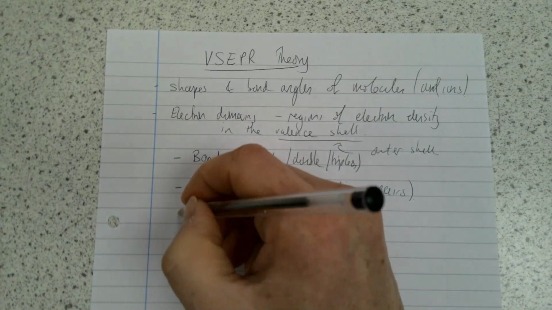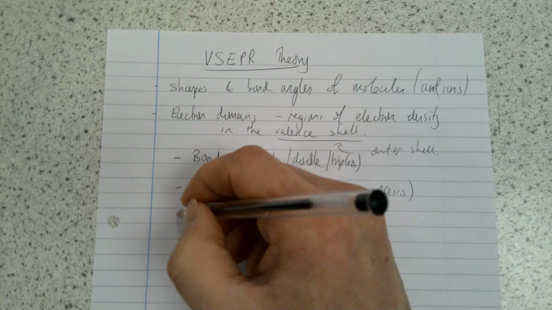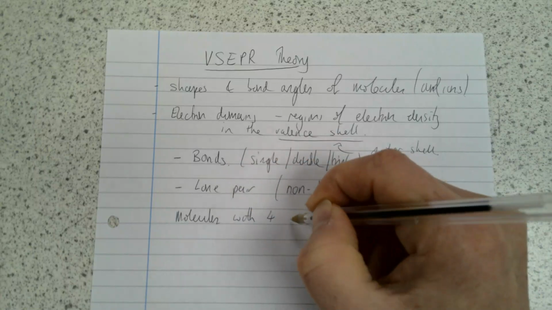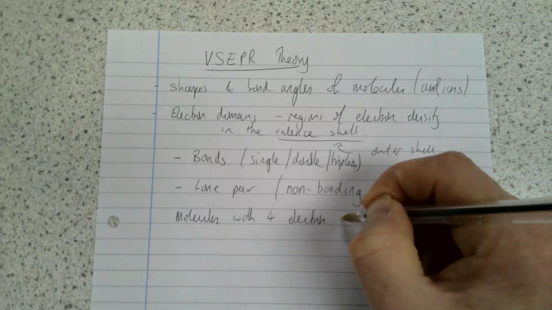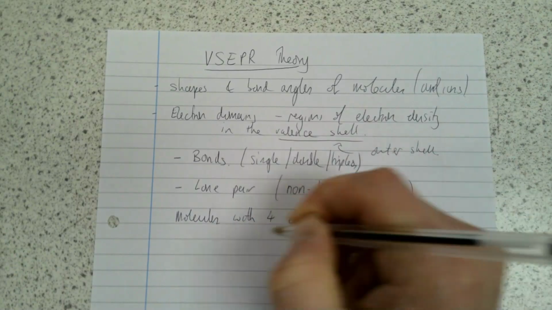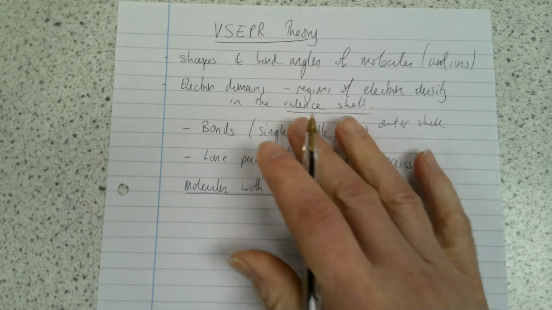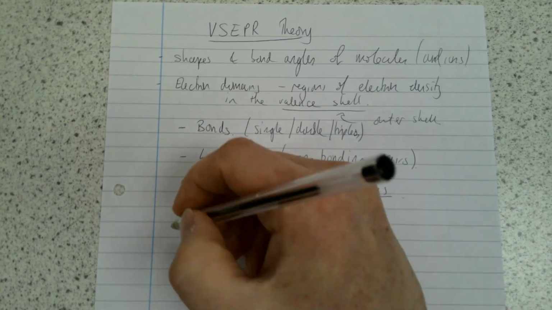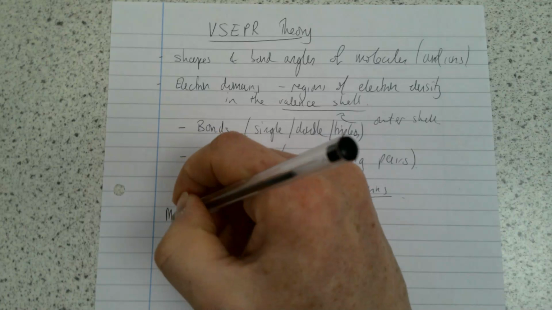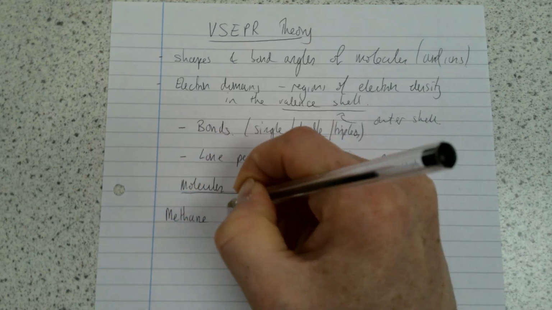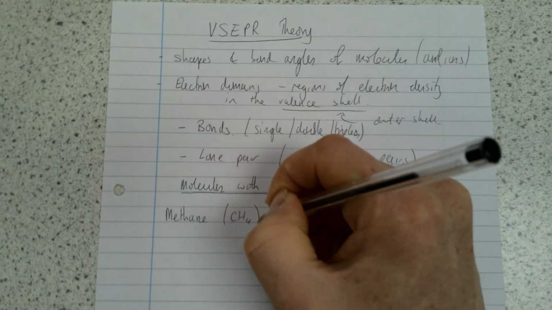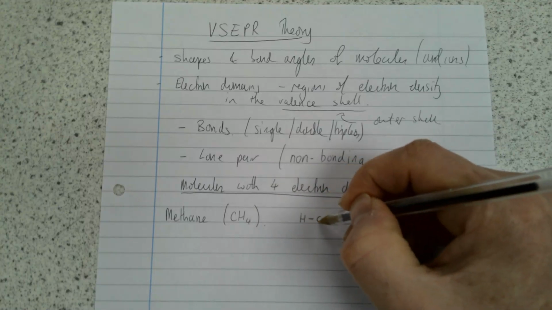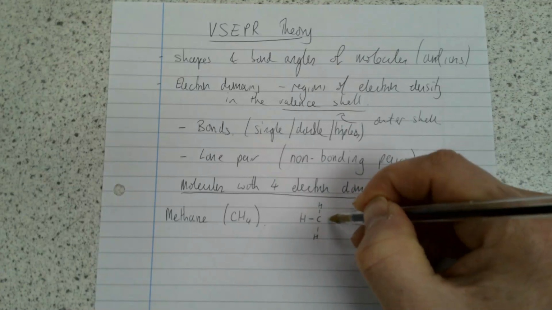So our first set of molecules we'll look at are molecules with 4 electron domains. As I said at the start, we're going to be really precise with the language we use. So I'm going to start off talking about methane, CH4. Really, with these, the best thing to do each time is to draw the Lewis structure.